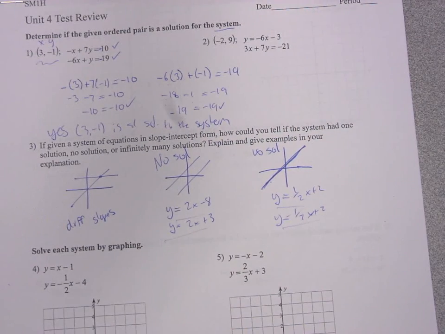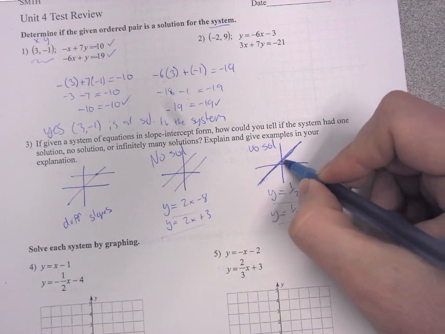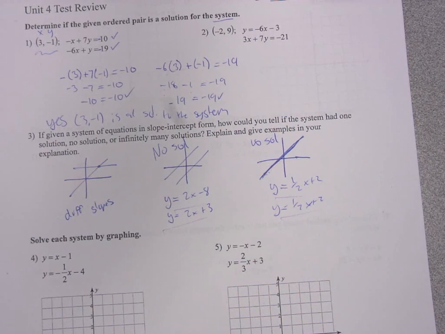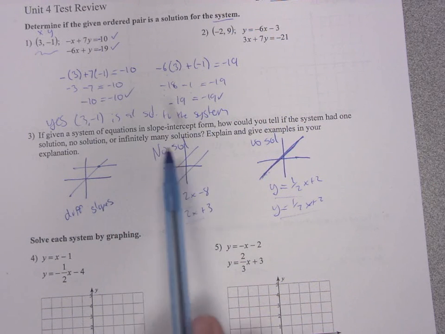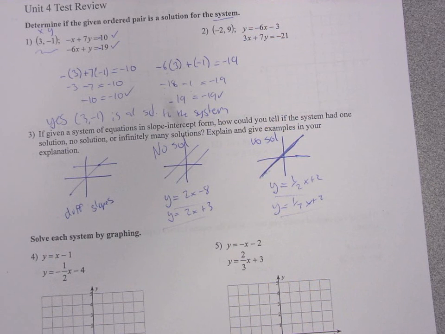Okay, and if it's the same exact equation, you have a line on top of another line and they intersect infinitely many times. Every single point on the line is an intersection. Okay, so you're going to have to put that in your own words. Explain means to write out in sentences, so you need to write out in sentences. Pick your own examples in your explanation. Don't use mine, use different ones, and talk about that idea. Okay, I want you to be able to understand what you're looking for and how you can tell if the equations are in slope-intercept form.